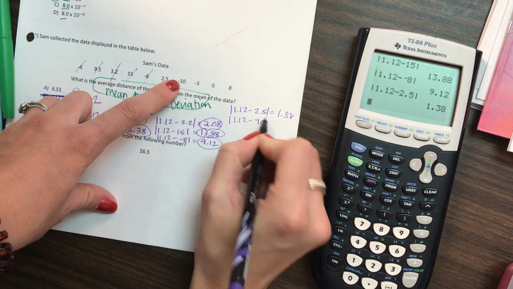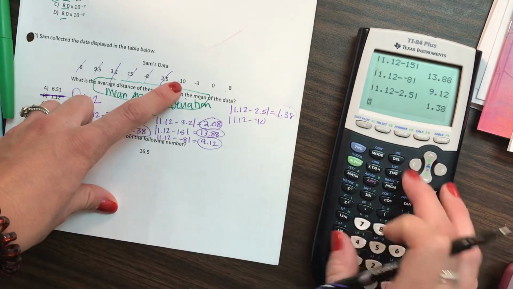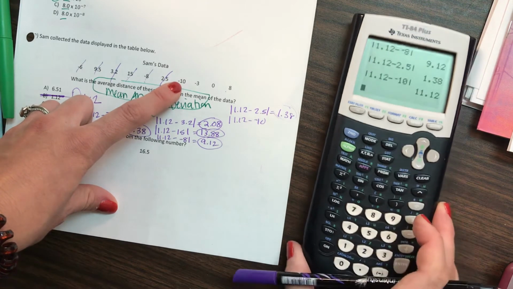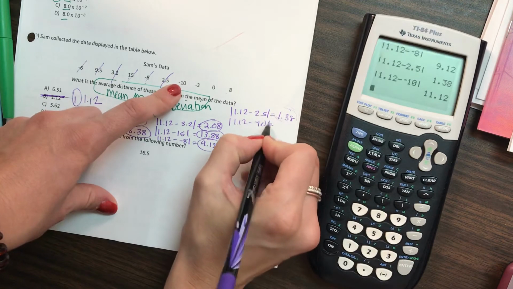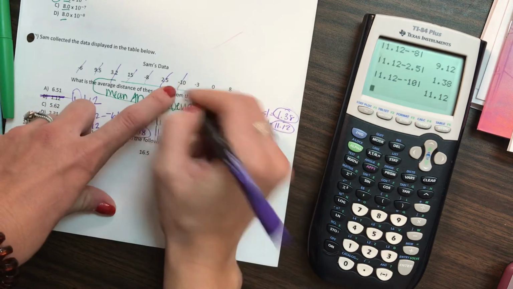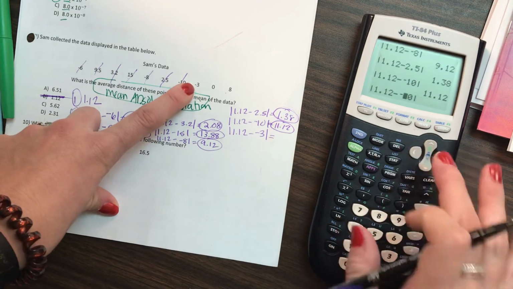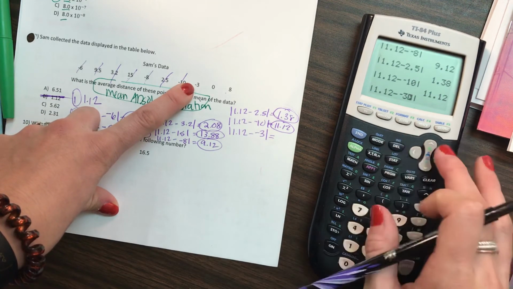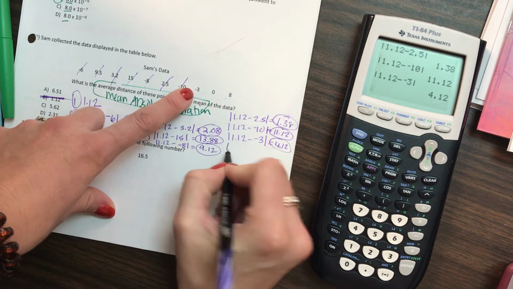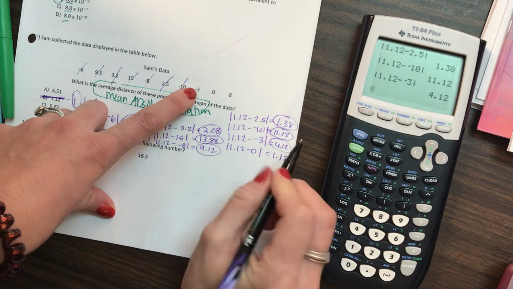1.12 minus -10 is 11.12. Circle. 1.12 minus -3 is 4.12. And 1.12 minus 0, I know that one, 1.12.